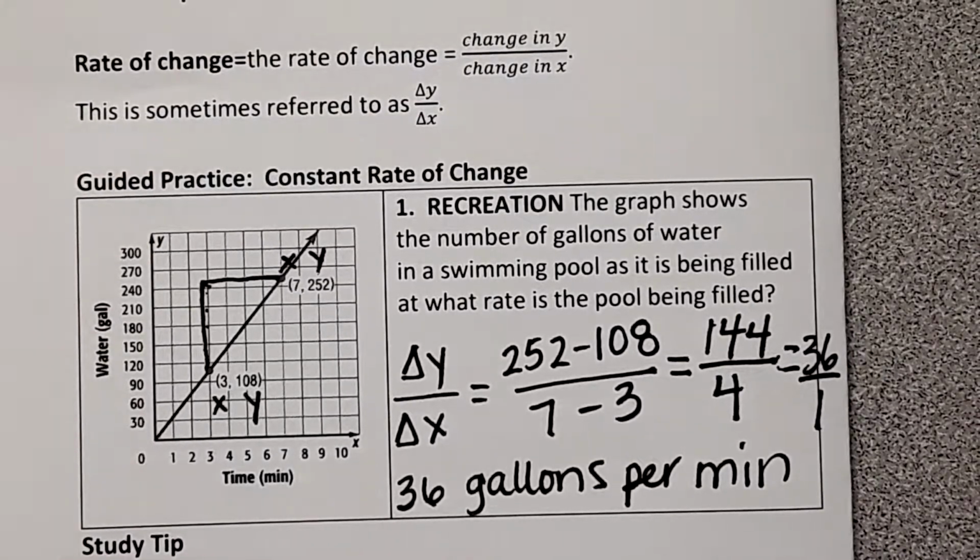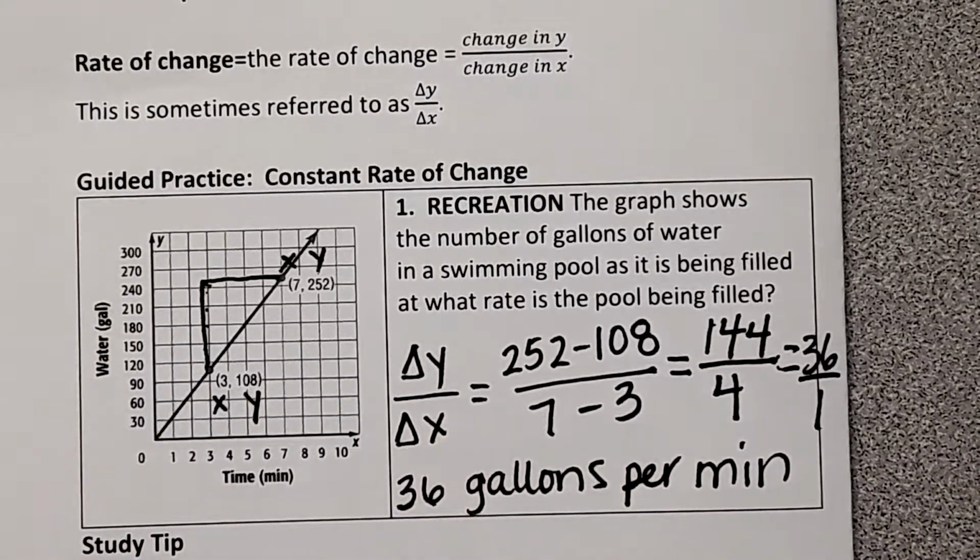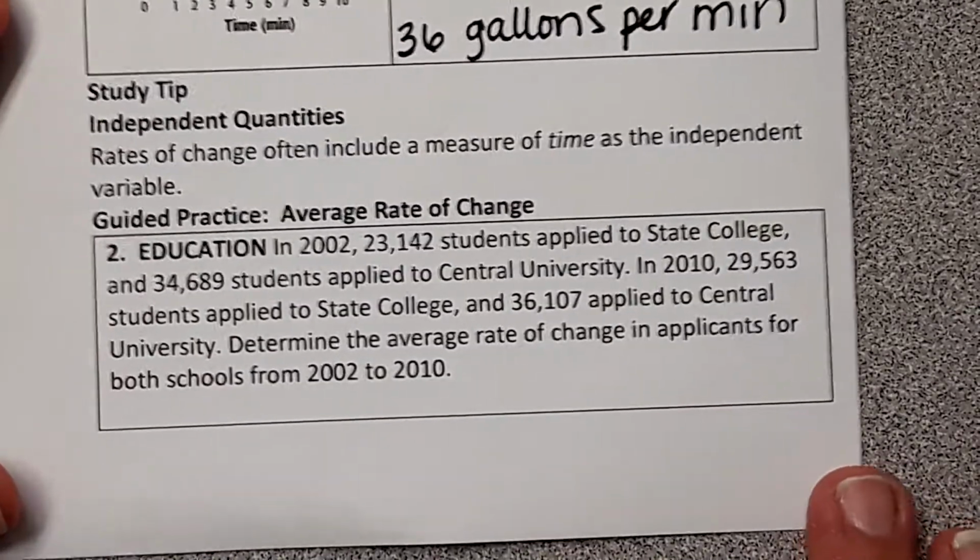So it's really important when you're talking about rate of change that you put those measurements on there. What does it actually mean? So you have to pay attention to your y and your x. With slope, you don't have to put measurements on it because it's just your rise over your run. But rate of change always has measurements, okay?